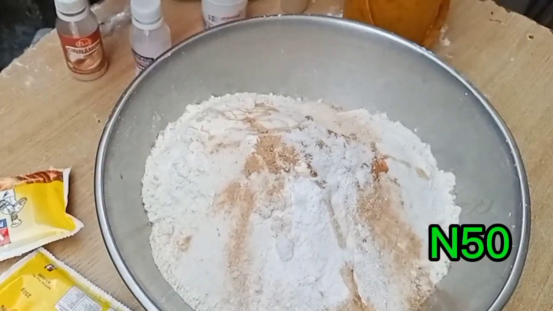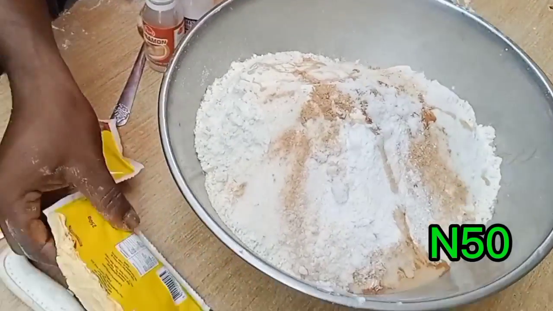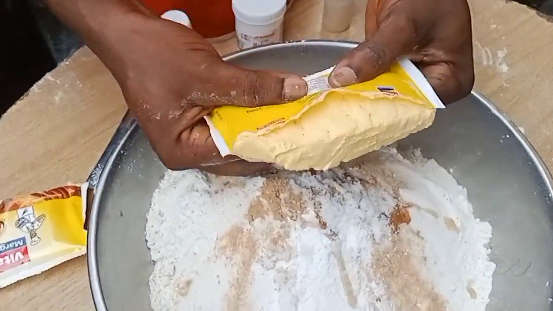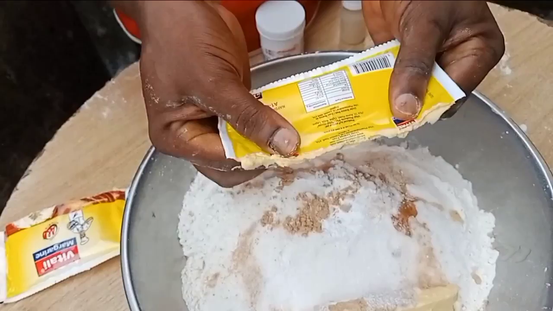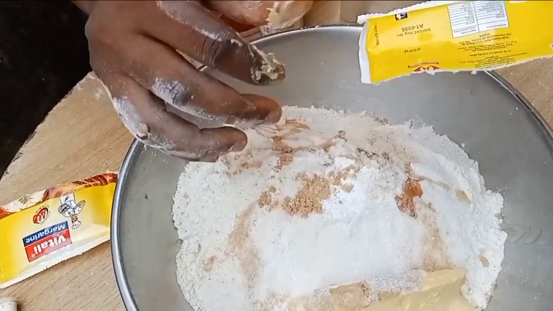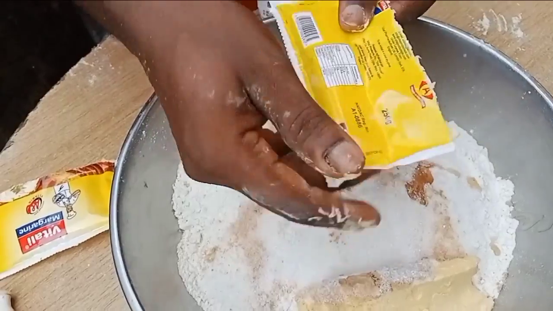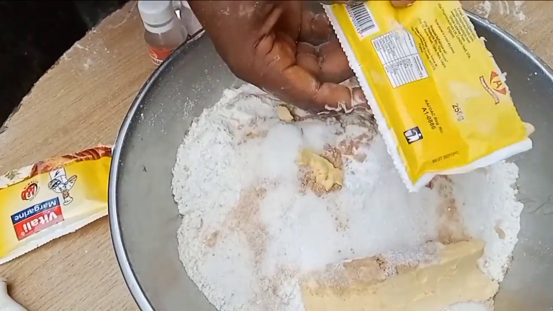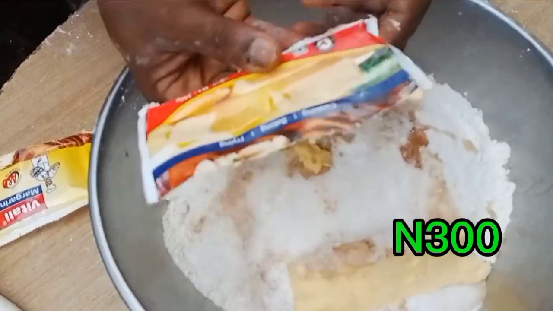Let's just say the salt is 50 naira, which you know is an exaggeration, but never mind. Next is the margarine. I bought the full sachet of margarine for 800 naira and I'm not using up to half of it. So let's just say our margarine is 300 naira.